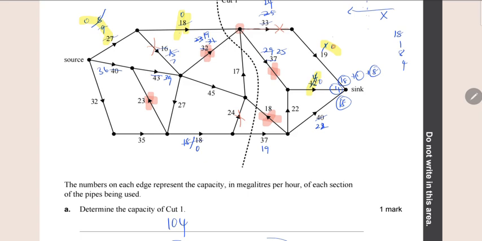Now we came down 27, so that's 9 left, and that take away 18 is 21, and that take away 18 is 18. That's 36 take away 18 is 18. Now the edge that has reached maximum capacity is this one.